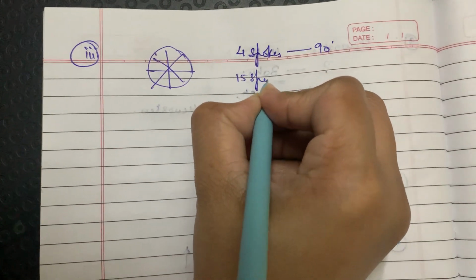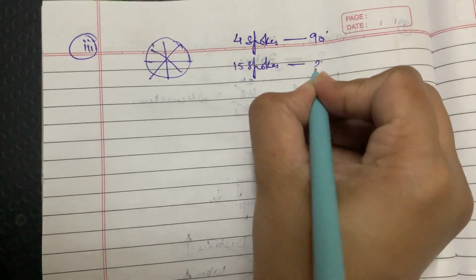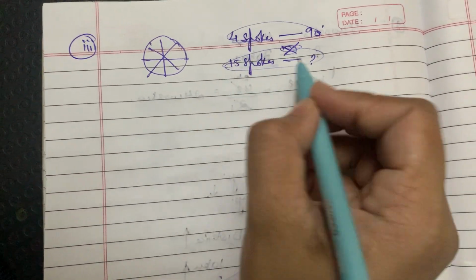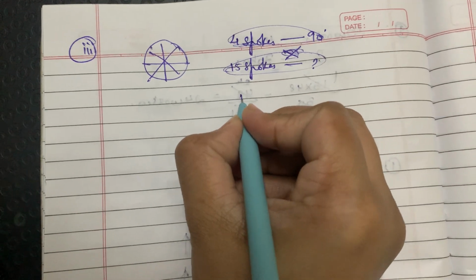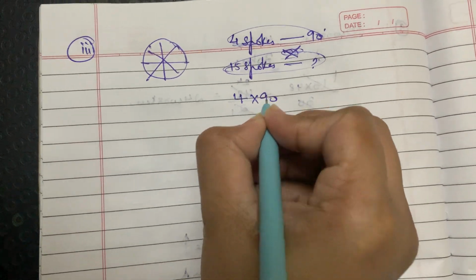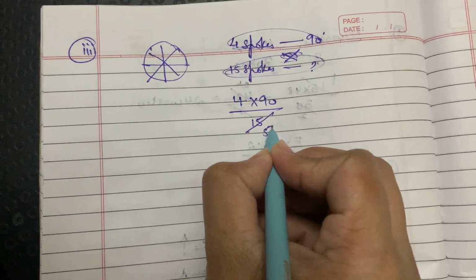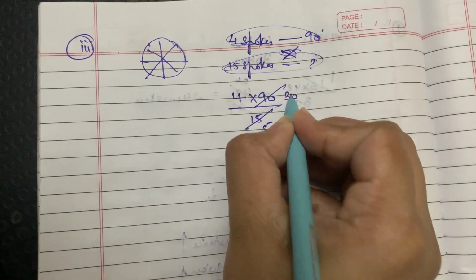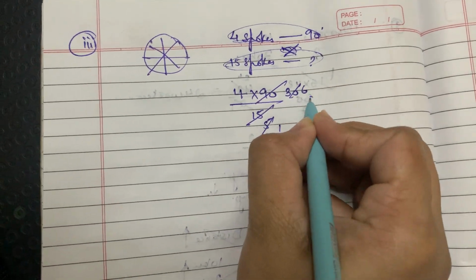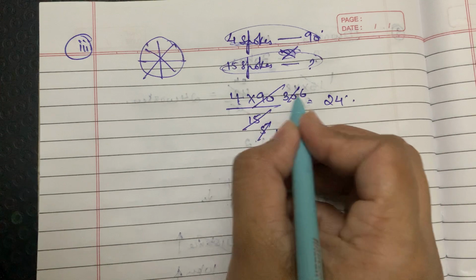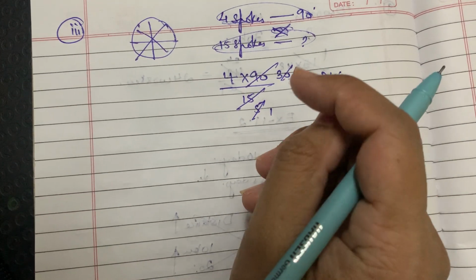15 spokes, what is the angle? No, not cross multiplication. So 4 times of 90 divided by 15. 3 table it will go. 3 5s are 15, 3s are 0s are, then 5 ones are 6 are. So it's going to be 24 degrees will be the angle. 4 6 are 24 degrees will be the angle in there.